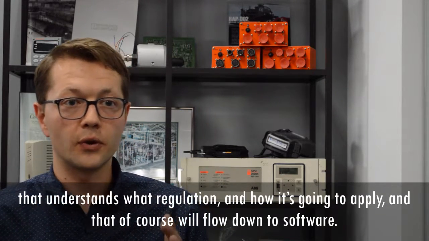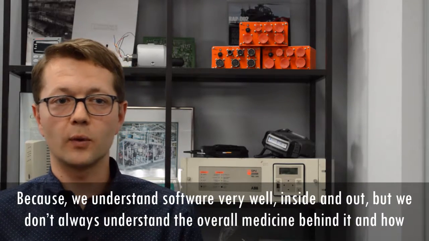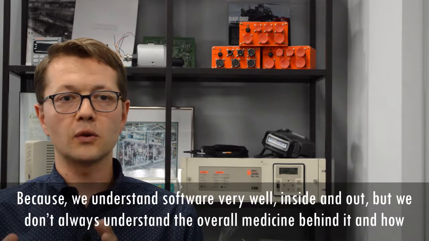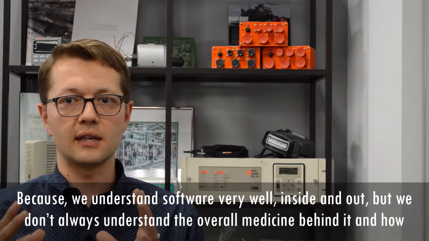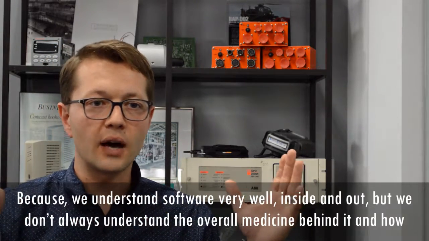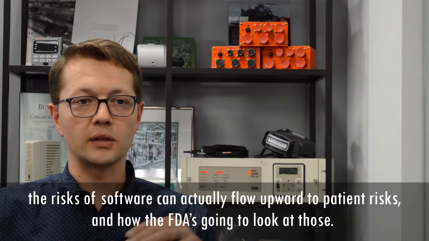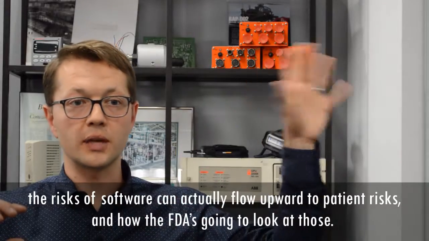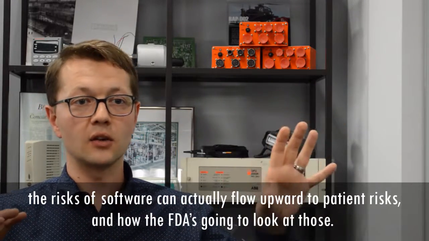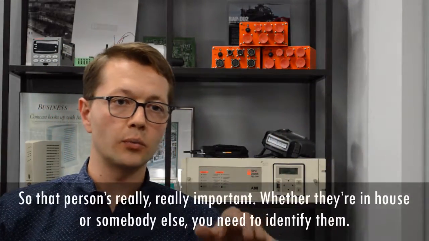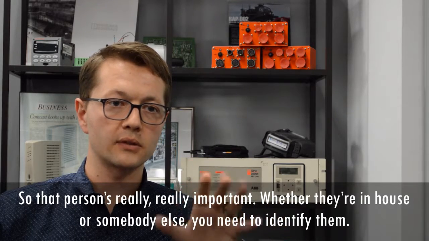And that, of course, will flow down into software, because we understand software very, very well inside and out, but we don't always understand the overall medicine behind it and how the risks of software can actually flow upward to patient risks, and how the FDA is going to look at those. So that person's really, really important, whether they're in-house or somebody else. That you need to identify them.